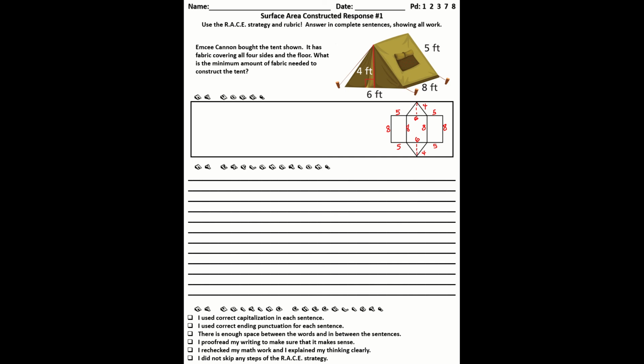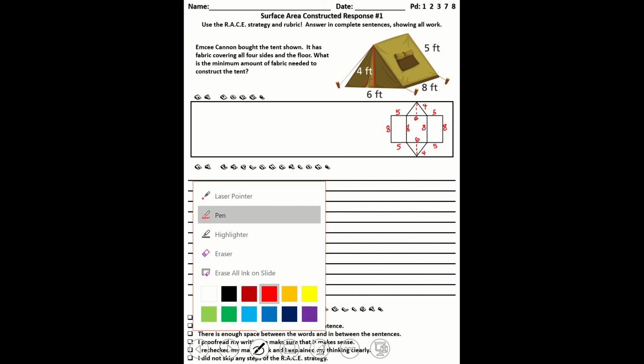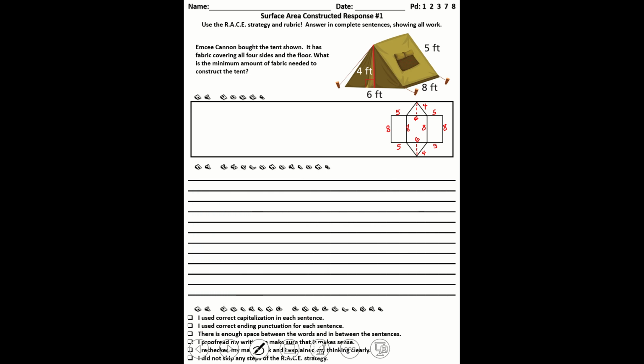Okay, so now that all of my information is written down, I am going to go into each one of my shapes and calculate the area for each face. So let's look at this side here. It has a base of 8 and a height of 5, or I can look at it as a base of 5 and a height of 8.